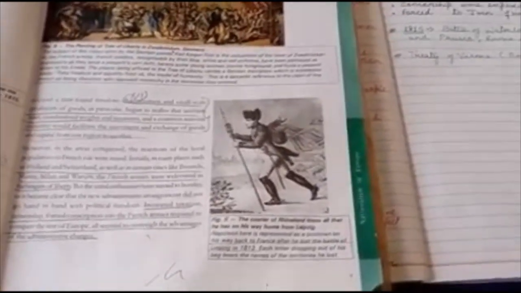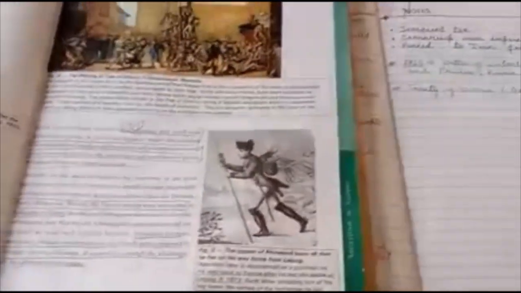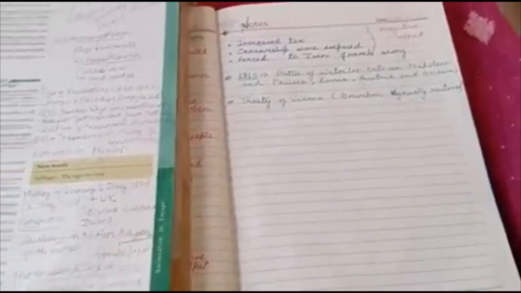Now, this is the first part of my chapter. In the second part, I will explain to you about the making of nationalism in Europe.